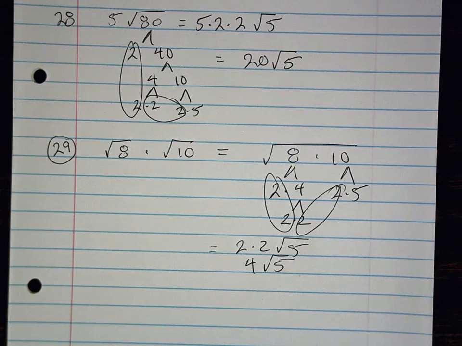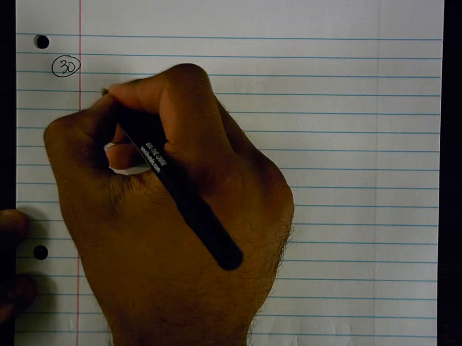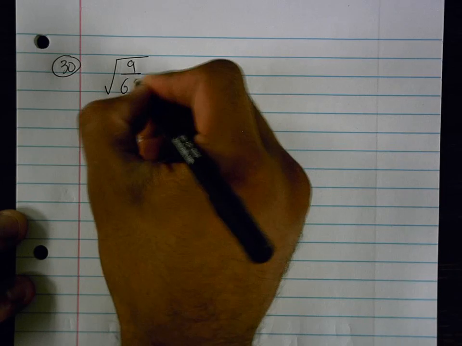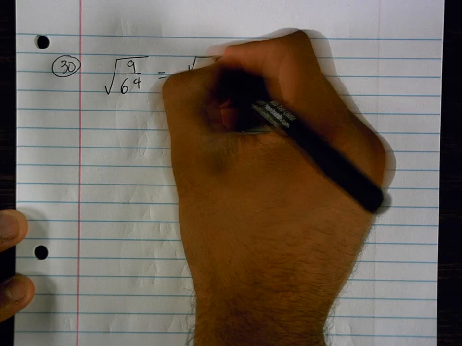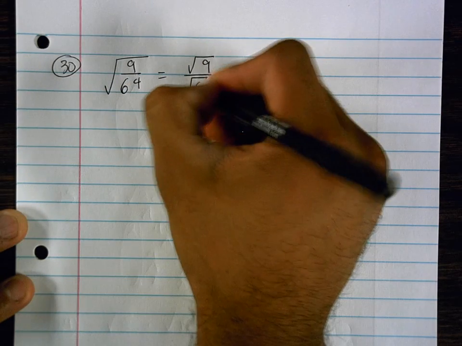Right. Number 30. The square root of 9 over the square root of 64. So we're going to use our quotient rule for radicals that basically tells us this.